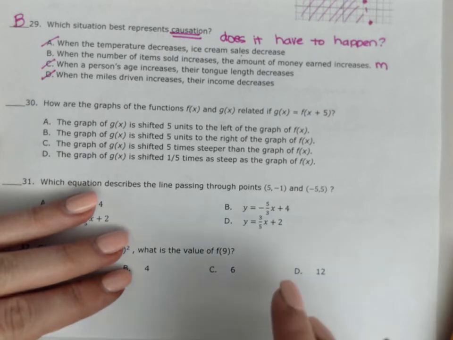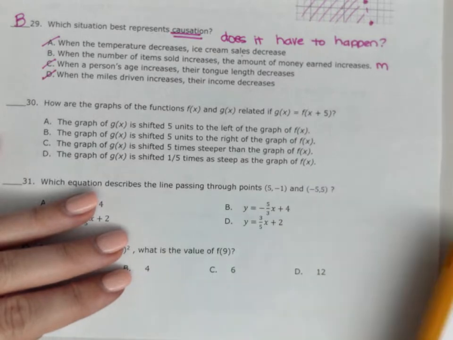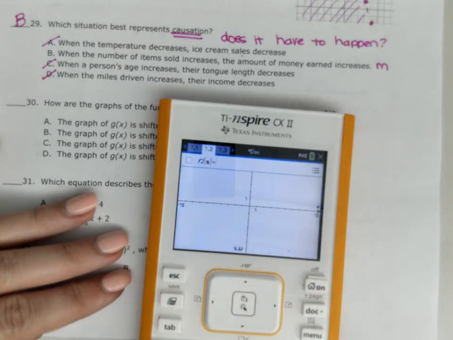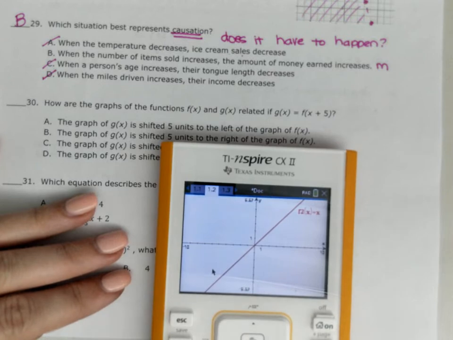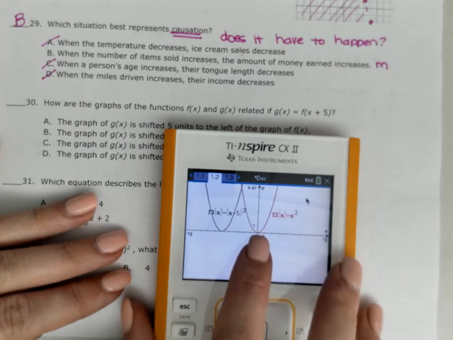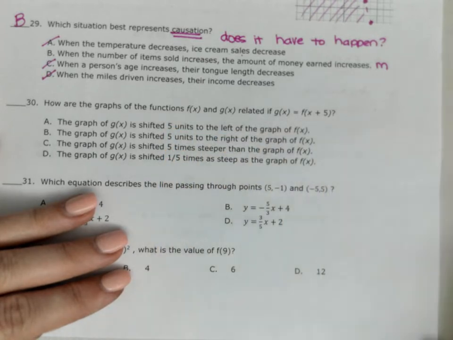How are the graphs of the function f of x and g of x related if g of x equals f of x plus 5? So I'm going to go to my graph, and I can type these in. So I'm assuming that the original is the parent function. Okay, and then I'm going to do menu 3, 1, parentheses x plus 5. If it wanted to be the quadratic parent function, sometimes it's easier to tell. So let's go ahead and change this to quadratic parent function as well. Let's grab them both. All right, so here's my original in red, and there's the new one in black. All it did was go 1, 2, 3, 4, 5 to the left.